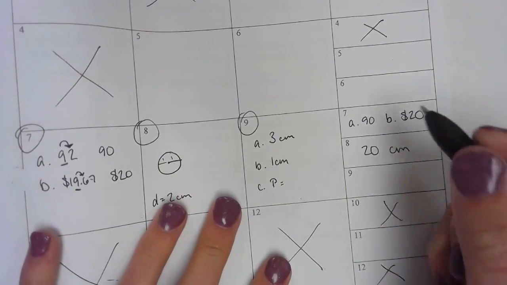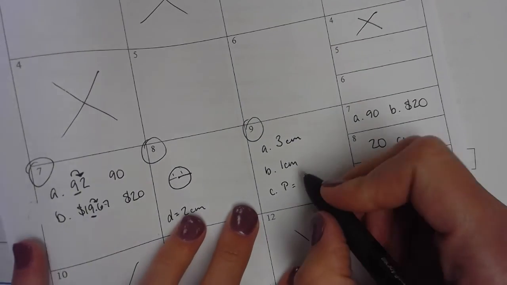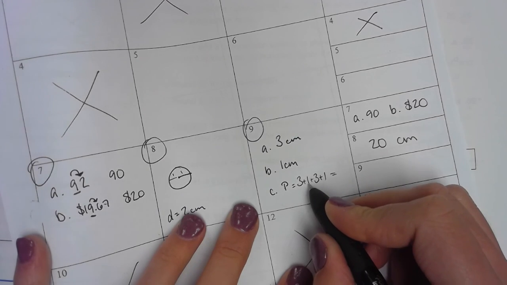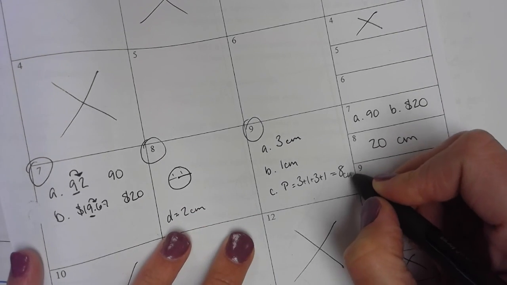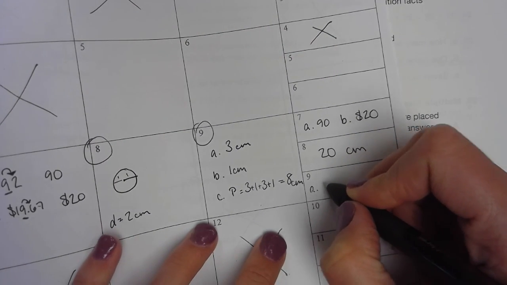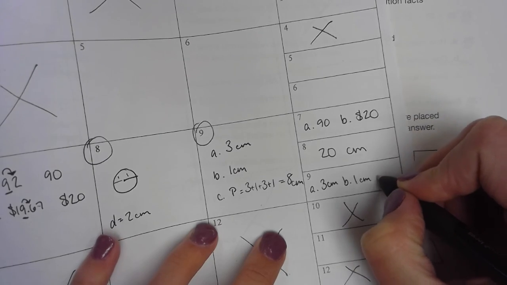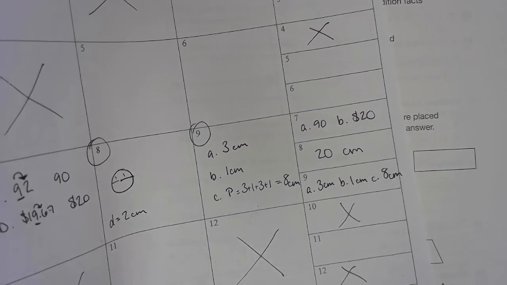And then remember, perimeter is the distance around. So I got to do 3 plus 1 plus 3 plus 1. 3 plus 1 is 4, plus 3 more is 7, plus 1 more is 8, so I get 8 centimeters. So A, 3 centimeters, B, 1 centimeter, C, 8 centimeters.